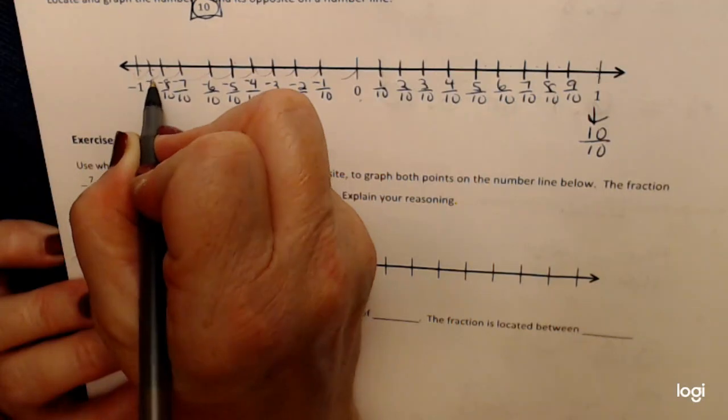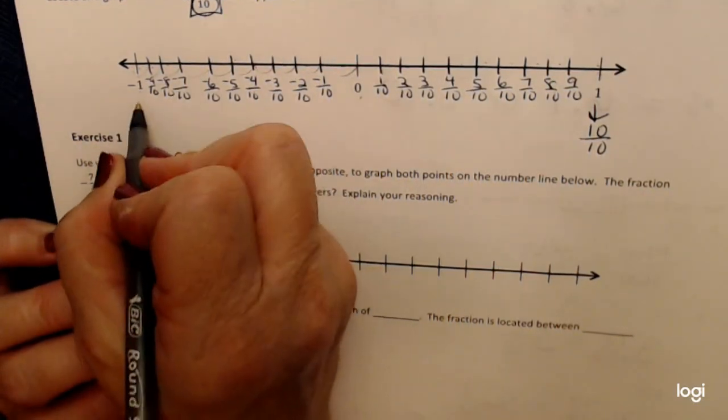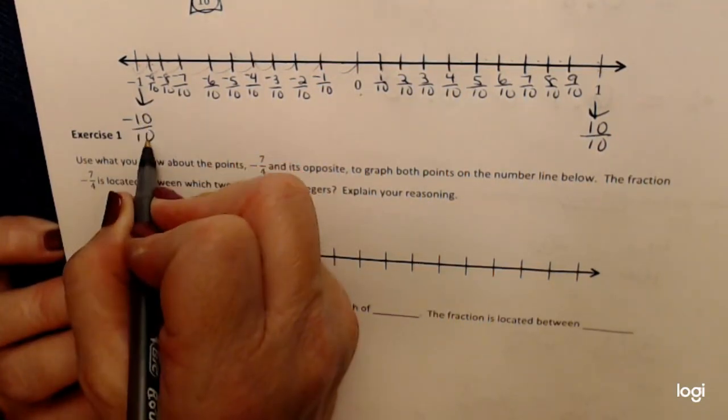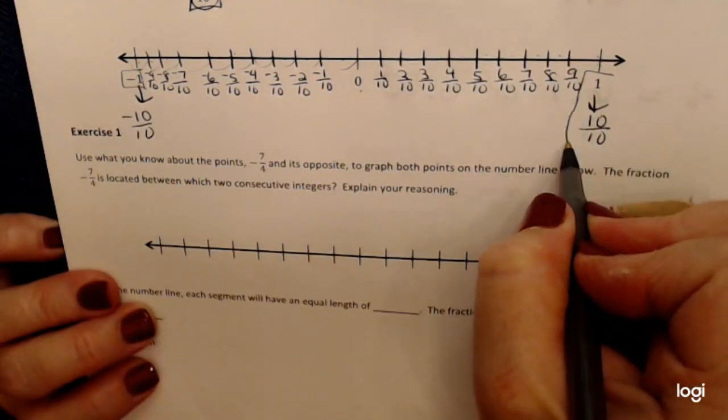-8/10, -9/10. Oh, I had to write really tiny. And of course, I can't do this one because that's -10 over 10. Well, -10 over 10 is the same as -1. So these two are the same.